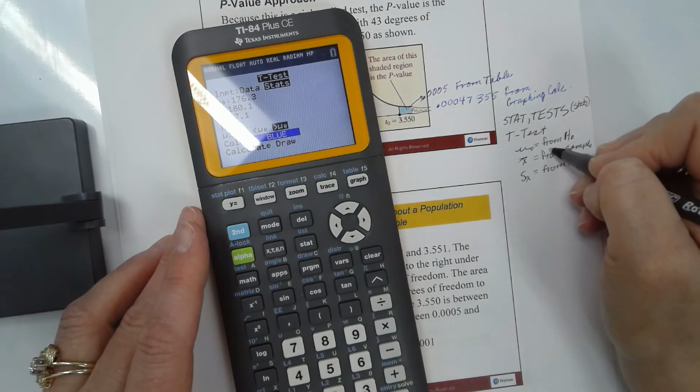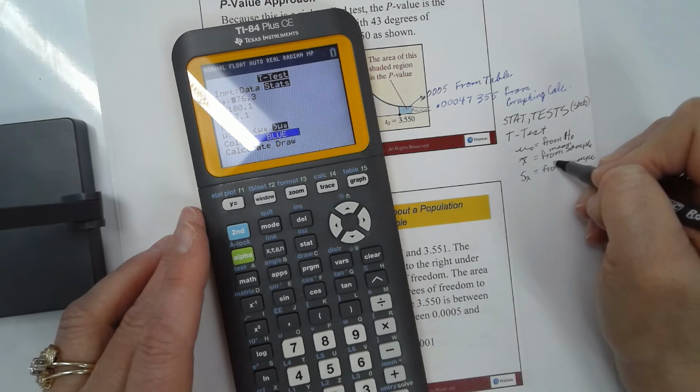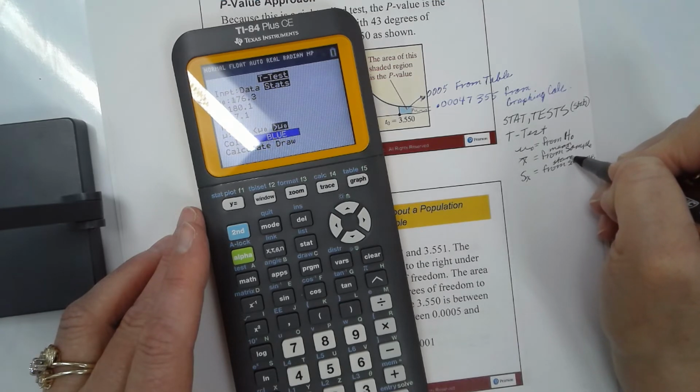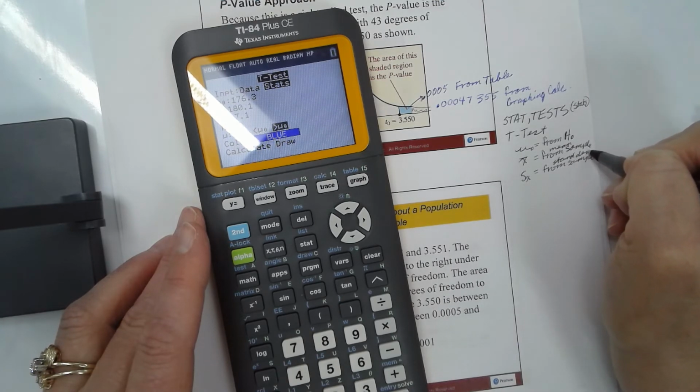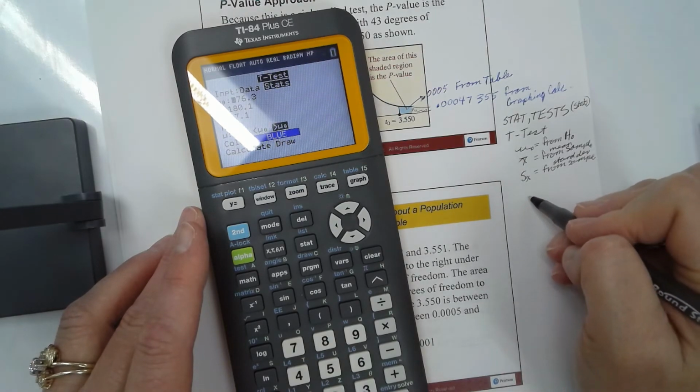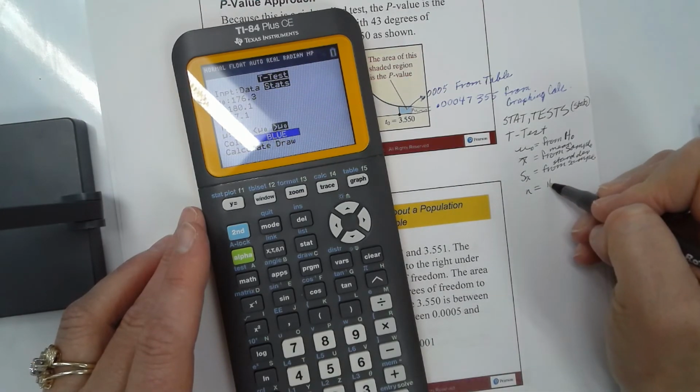So this is the mean from the sample. This is the standard deviation from the sample. Then you give it n, the number in your sample.